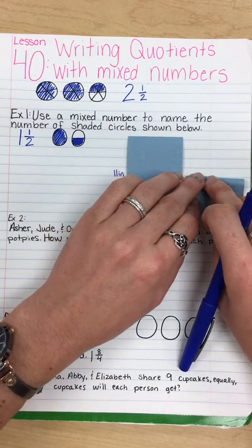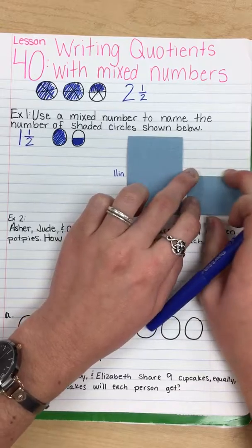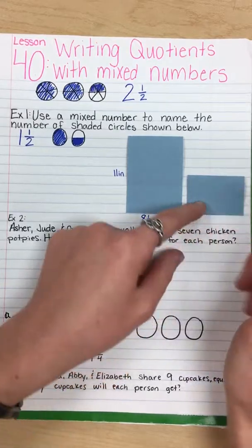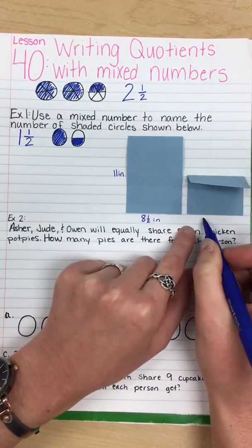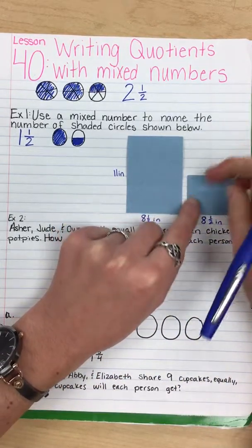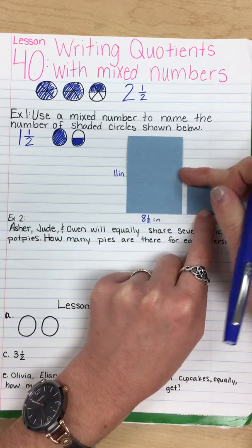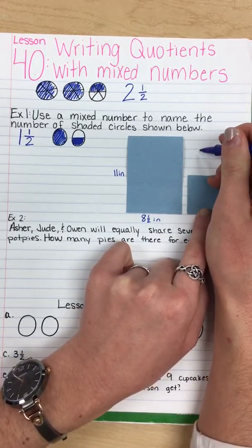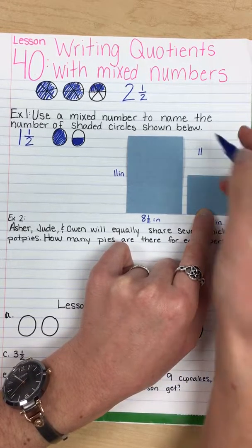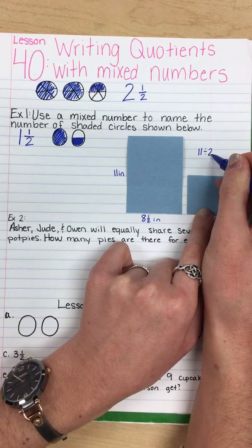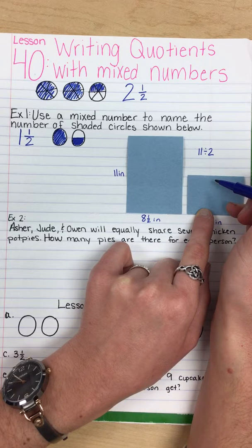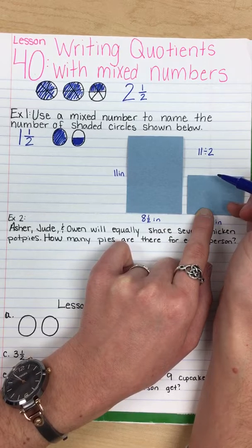This paper over here, since it's congruent, it means it's the same shape and same size. Okay, so if I folded it in half, this part didn't change, so that is still 8 and 1/2 inches. But how many inches would this length be? Half of that. So we have 11 inches, and in order to half it, we would divide it by 2, okay? Well, you can't divide 11 by 2 evenly. Why not? Because it's an odd number.